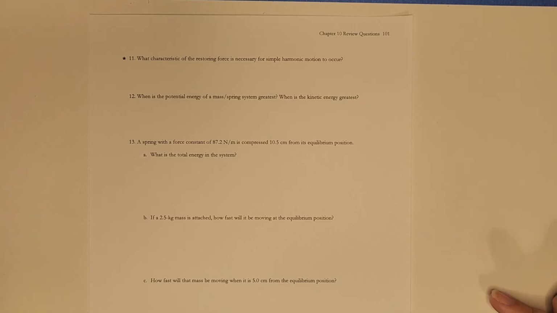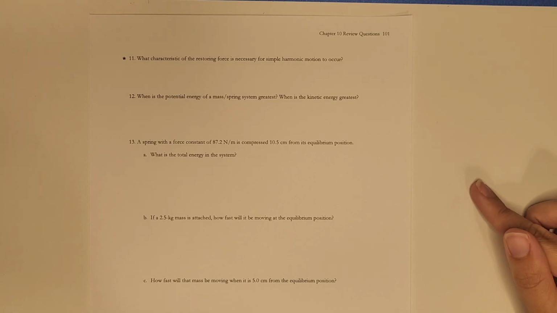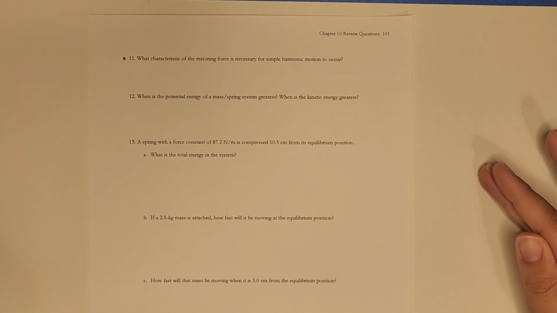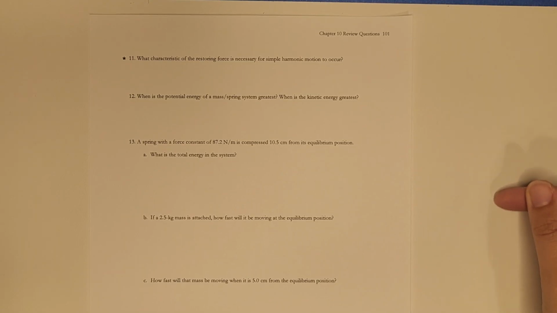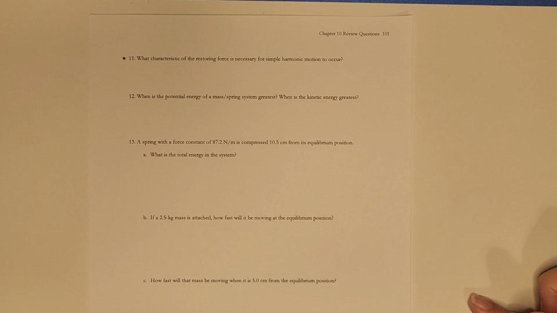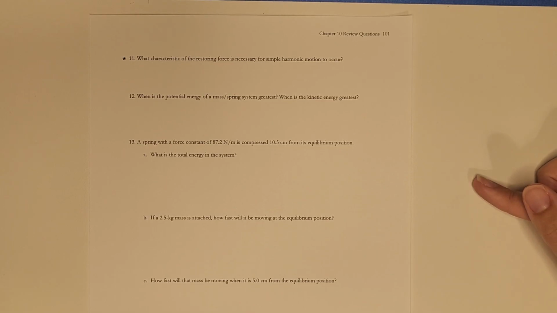The kinetic energy is going to be greatest at equilibrium. And that, of course, is because delta x equals 0. And so the potential energy at that point is 0. And the velocity is at its highest. And so that energy is completely kinetic. There is no delta x that gives any of the energy to the potential energy. And so it's all kinetic. So at the amplitude, it is all potential energy. At the point of equilibrium, it is all kinetic energy. And those are the greatest points for each of those.